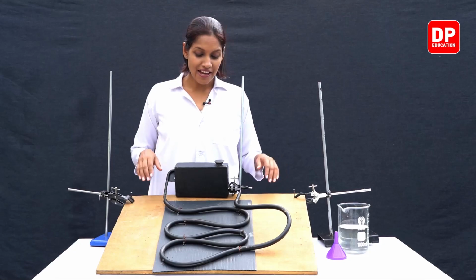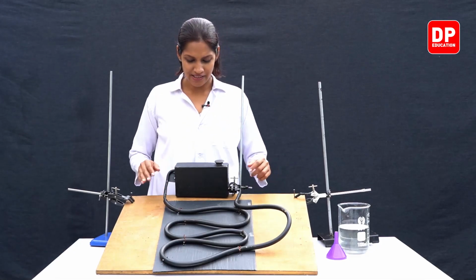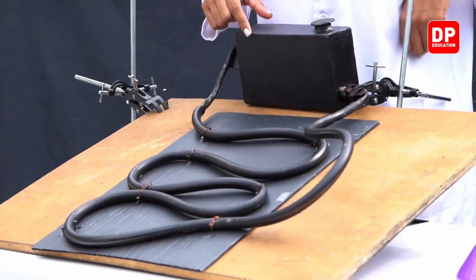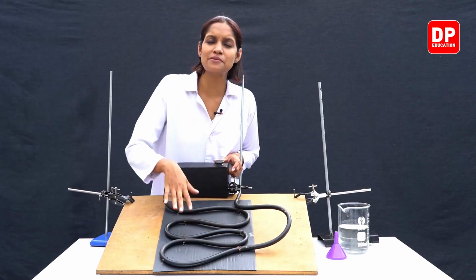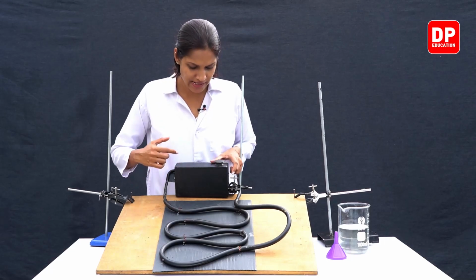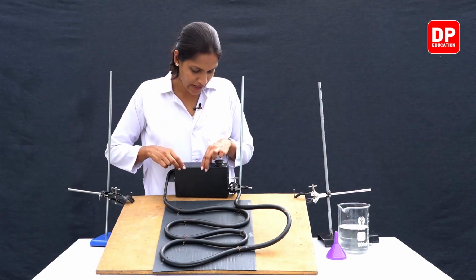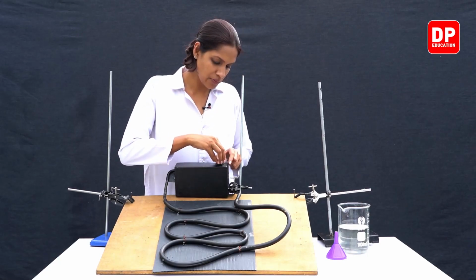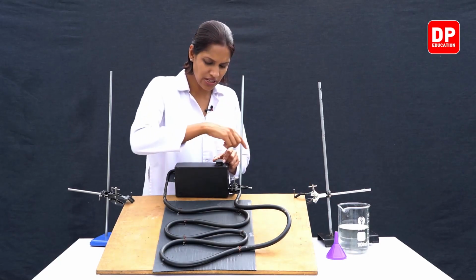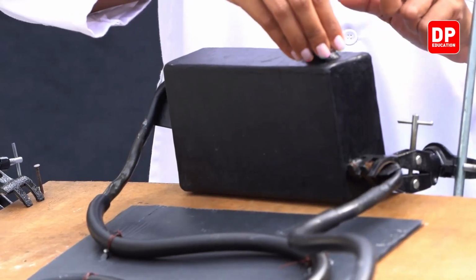Right, children? Here I have the simple solar heater. Okay. Now here you all can see this is a black color box. All the setup, entire setup is colored in black. Okay, children. Now you all can see to this black color box here I have fixed a lid like this. Okay, so we can put water. Here we have water. We can put water by opening this lid.